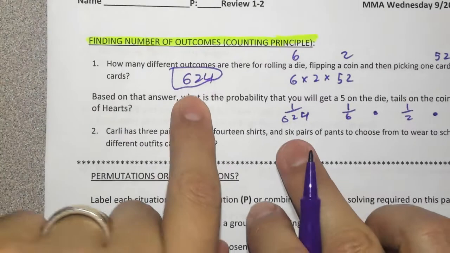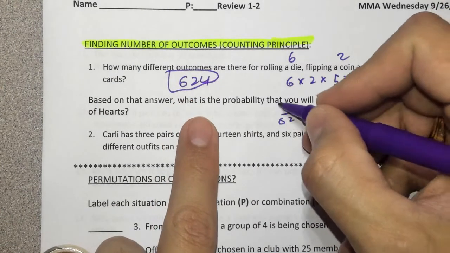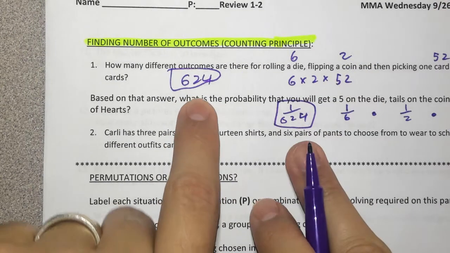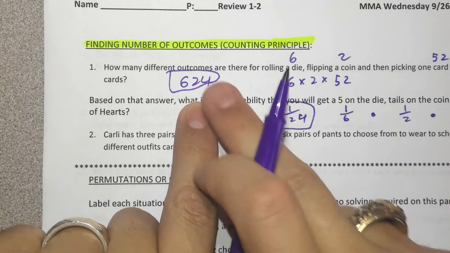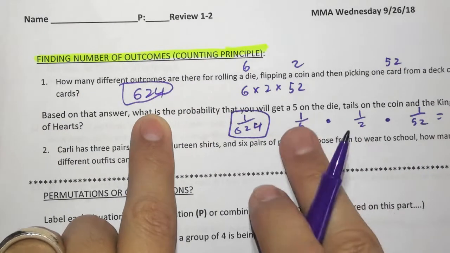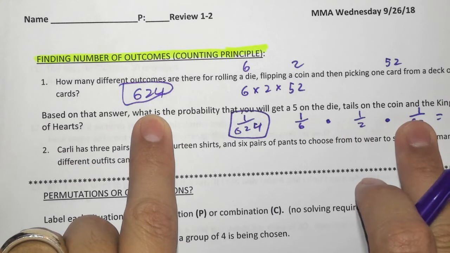If you notice, those numbers are quite similar. There are 624 options. This is simply one of them.